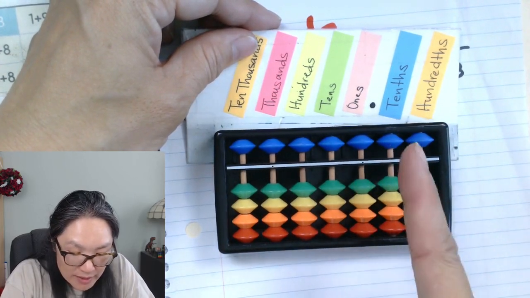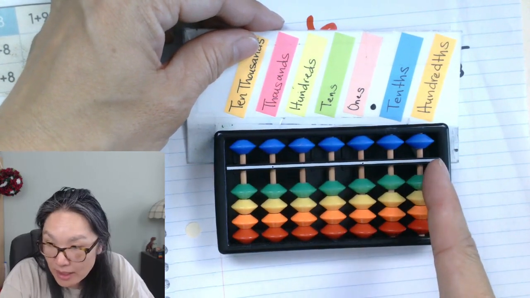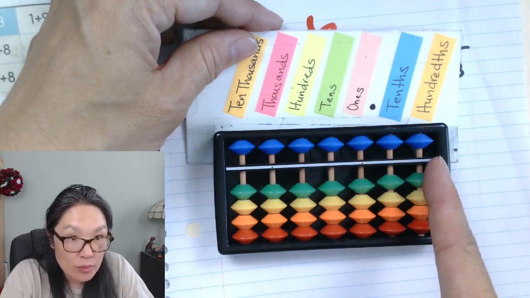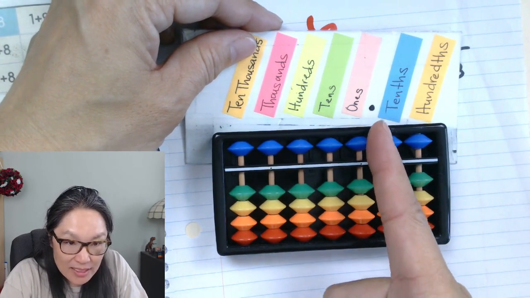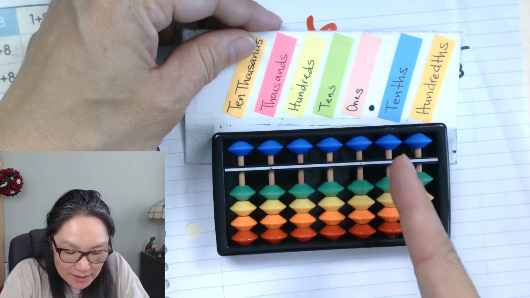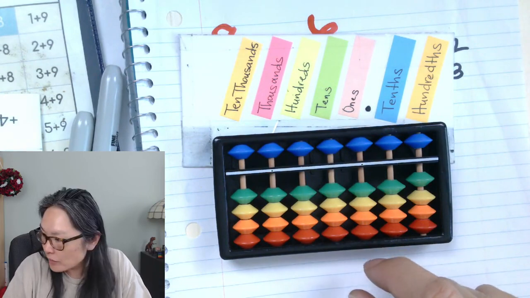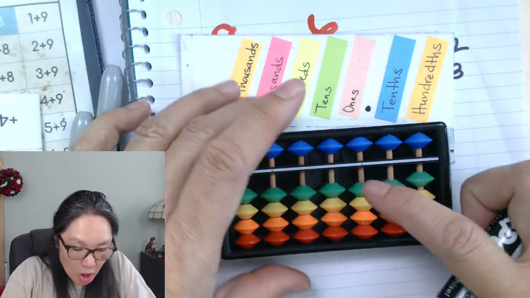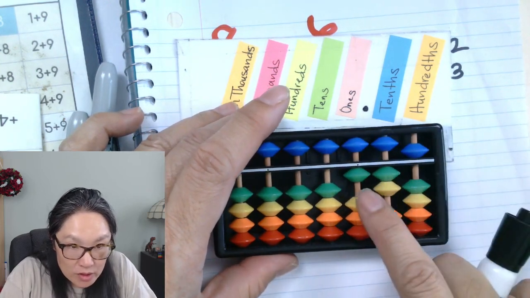So my 1s. But then notice, after the 1s is my 10ths and my 100ths. That means this is my decimal point. Because this is my decimal point, this is where it sits. The decimal sits between the 1s and the 10ths. It doesn't sit on a column. So just as we write $1.25. That's what that means.